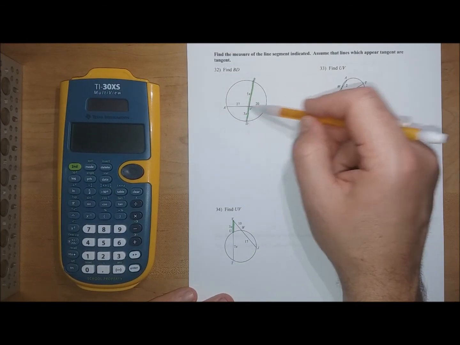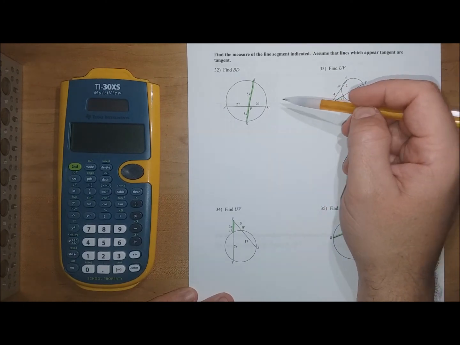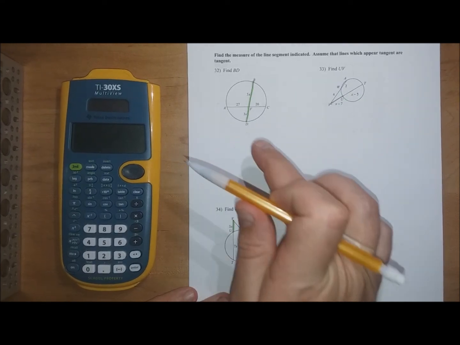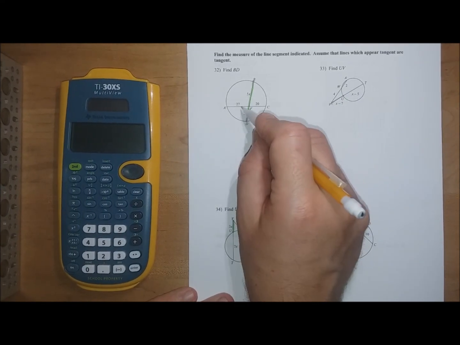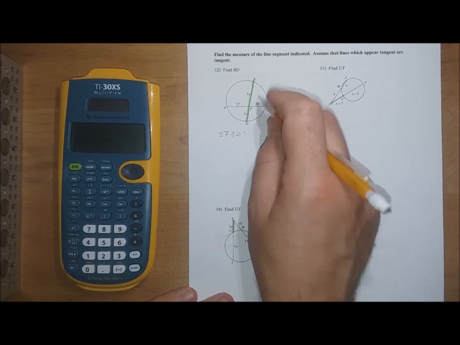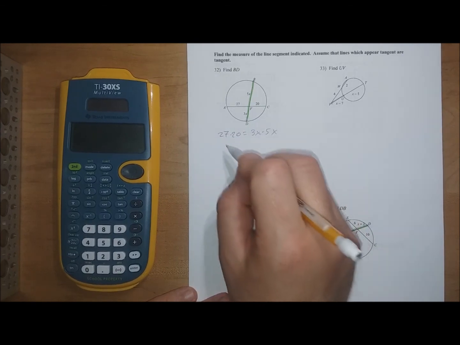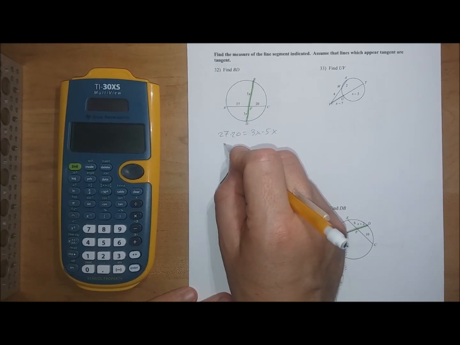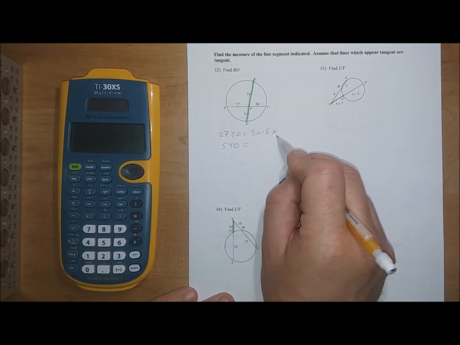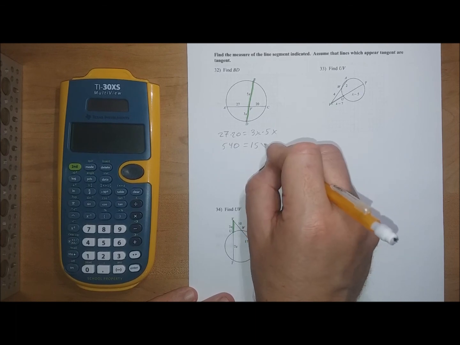We've got chords intersecting inside the circle. We know the product of the segments are going to be equal. We already did a problem like this earlier, a little more complicated version than this. So here, 27 times 20 is going to equal 3x times 5x. Okay. Now when I multiply 27 times 20, I get 540, right? And when I multiply 3x times 5x, be careful here, I get 3 times 5 is 15. And x times x is x squared.